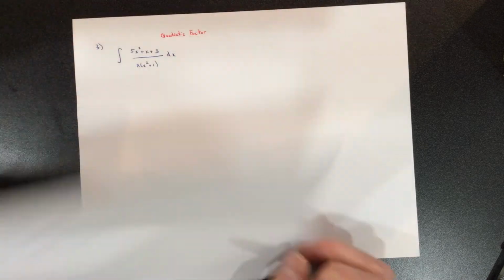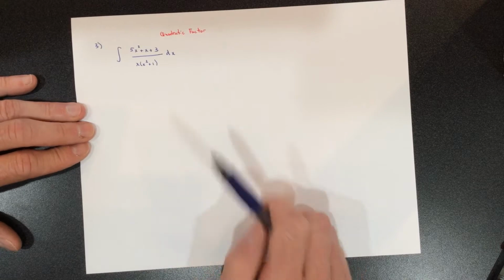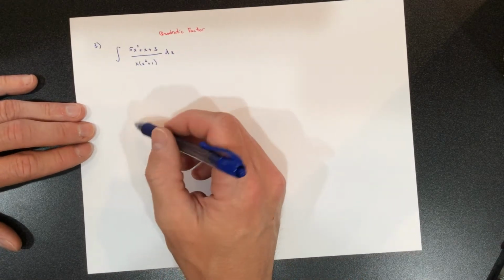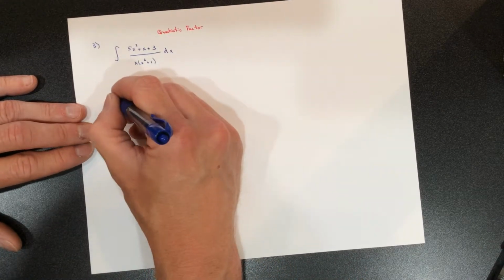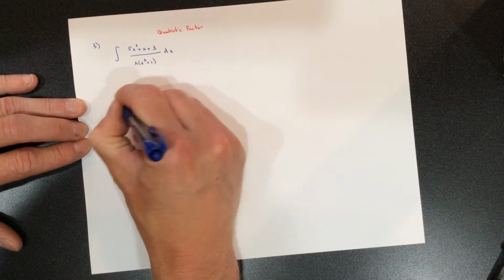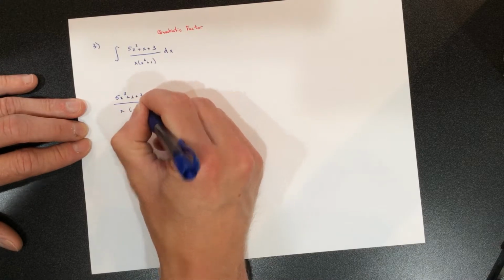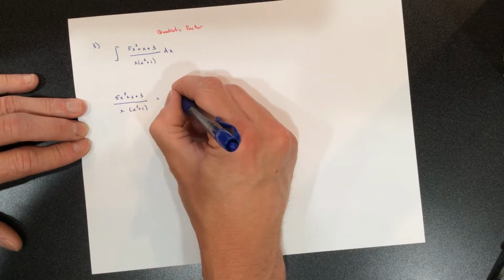Okay, and I'm going to do one more. And I'm going to look at what happens if you have a quadratic factor. Now this is the worst one of the mix because, well, you have something that doesn't factor into something linear. See how that x squared plus 1 can't be factored, so you have some cubic thing? And here's how we have to deal with it.